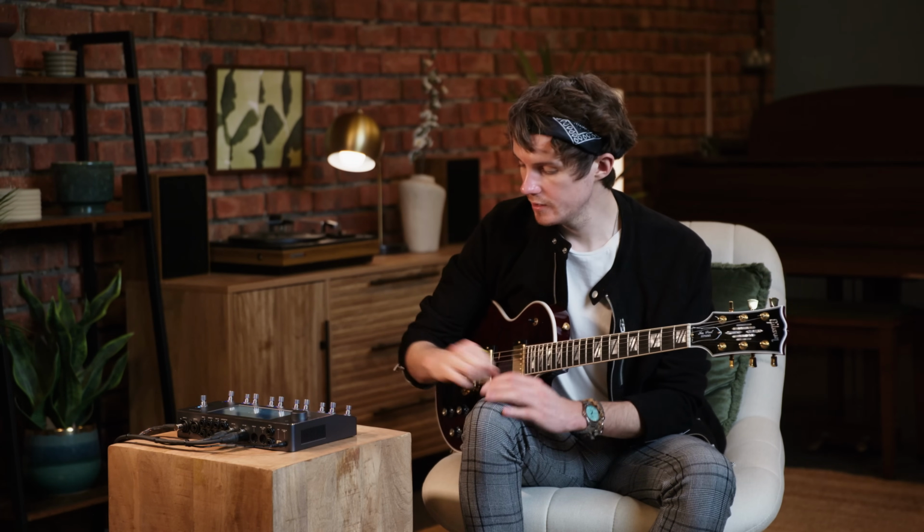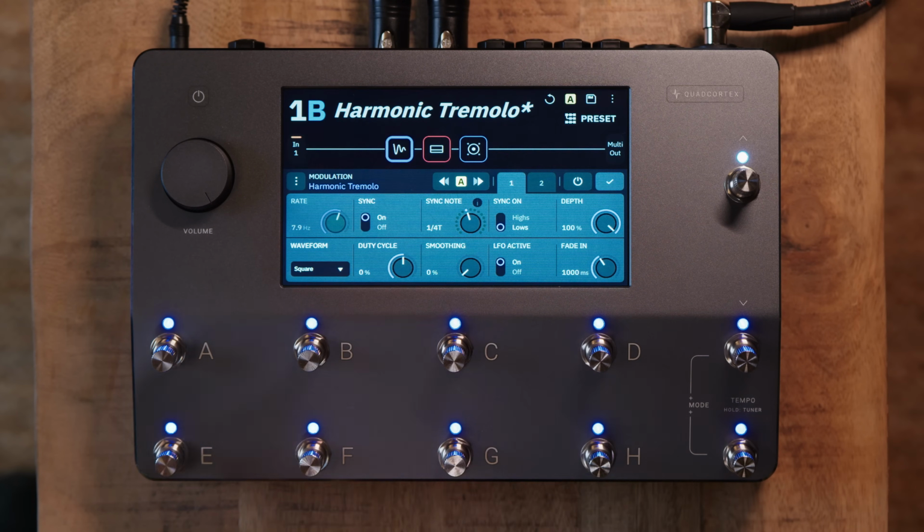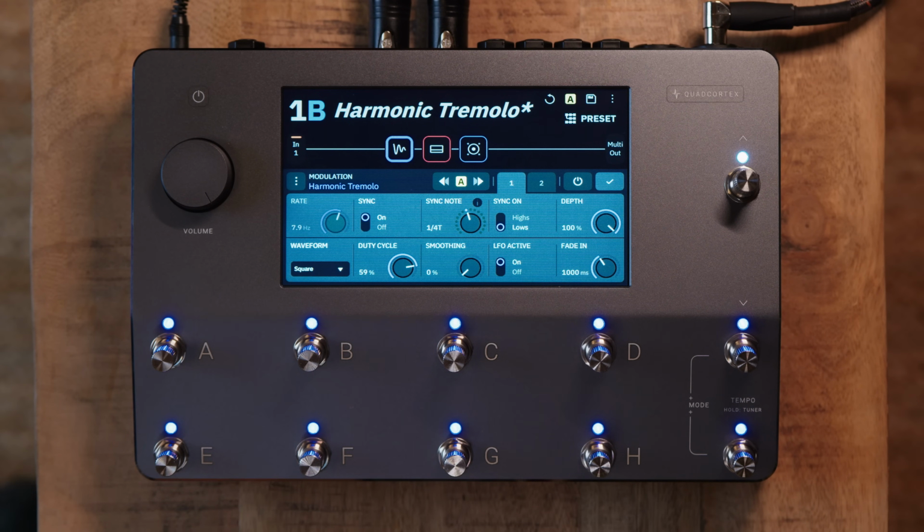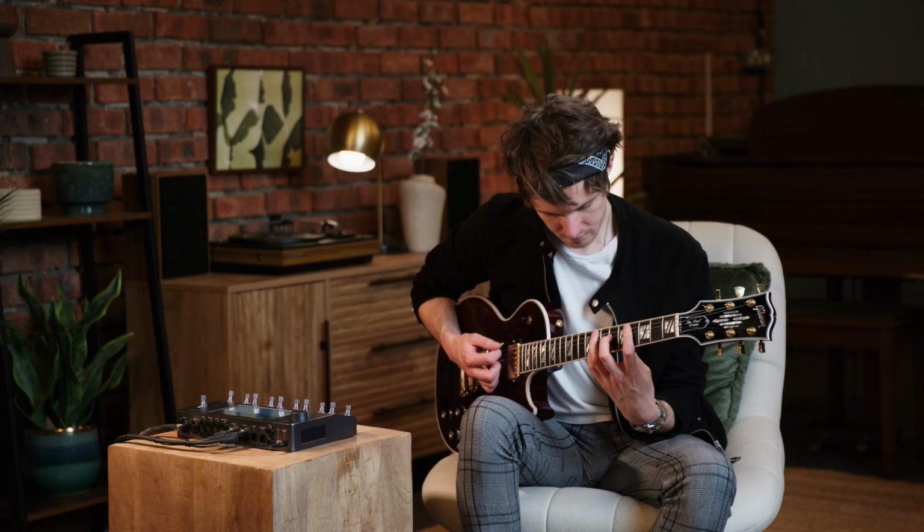For the time being, I'm going to set this to a square wave and move on to the duty cycle parameter. This parameter affects the groove and feel of the harmonic tremolo by altering the width of the waveform. By turning the parameter into positive percentage values, we'll be increasing the width of the waveform. Here's how it sounds at around 60%.